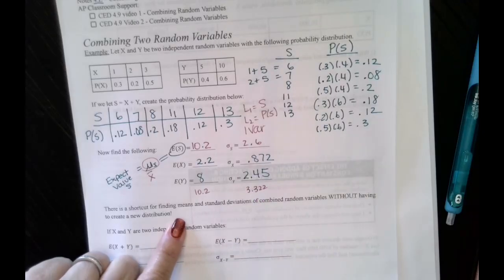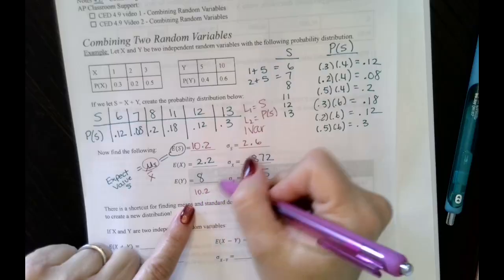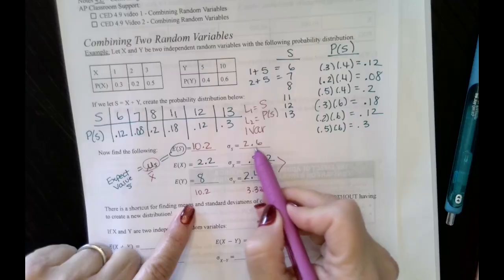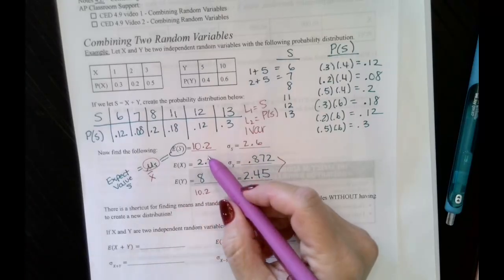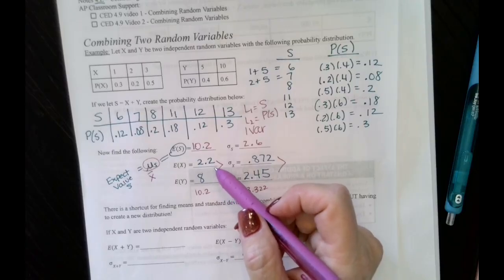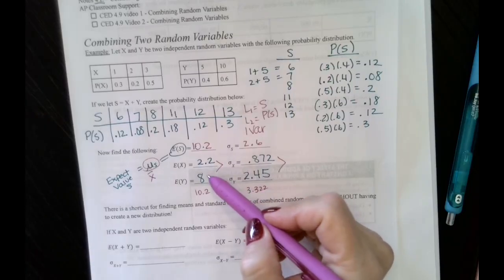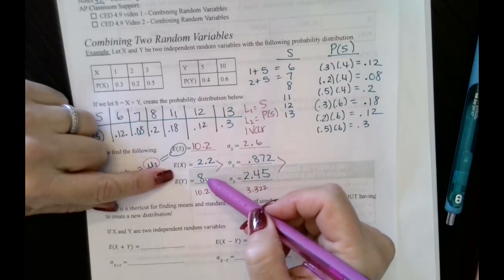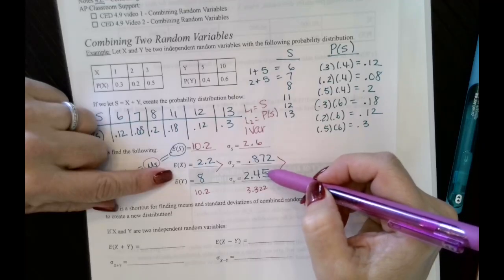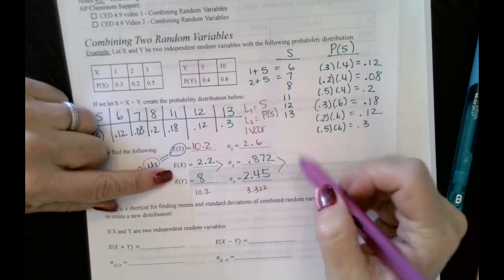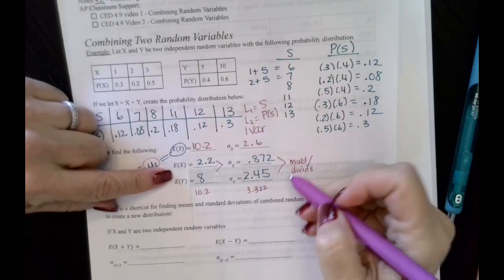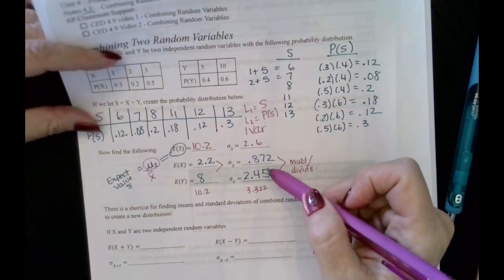So what we see here is that when we added, my mean stayed the same, but my standard deviation did not. If I add these two up, I do not get the same standard deviation, but if I add these up, I do get the same standard deviation. And if you remember clear back in Unit 2, when we were dealing with two variable data, we said if we add or subtract, that affects the mean, but it does not affect the standard deviation. The standard deviation only comes into play if we multiply or divide. And that's not what we did here. We added two random variables.